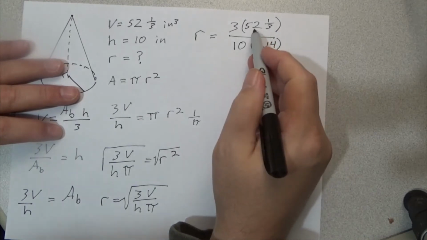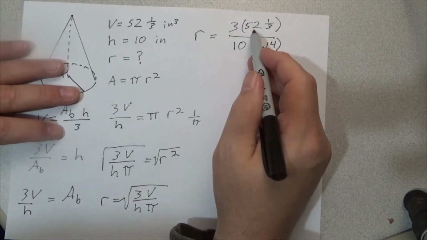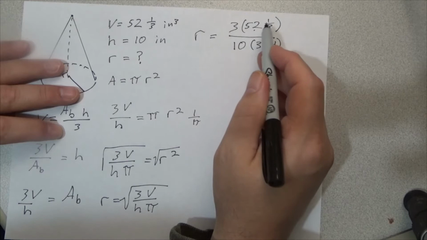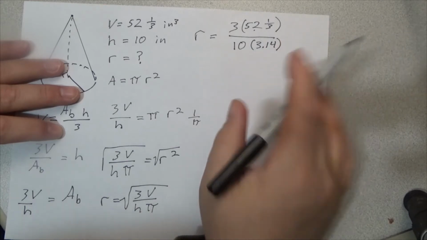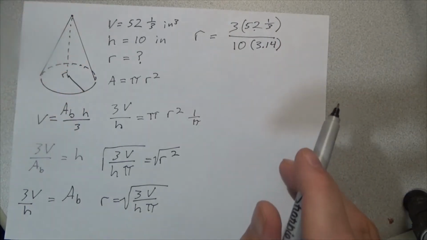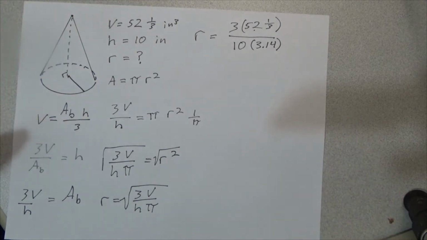You can just put this in your calculator as 52.3333 and carry it like 3 or 4 threes, and that would probably be good. Or if you know how to use mixed numbers on your calculator, you could do that too. Or you could turn it into an improper fraction.